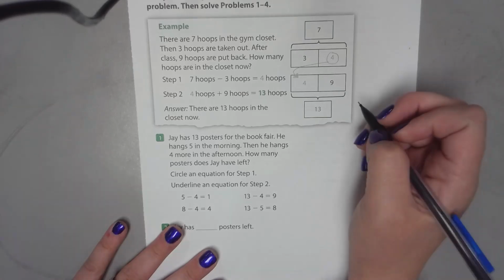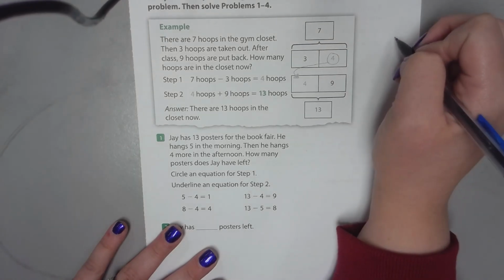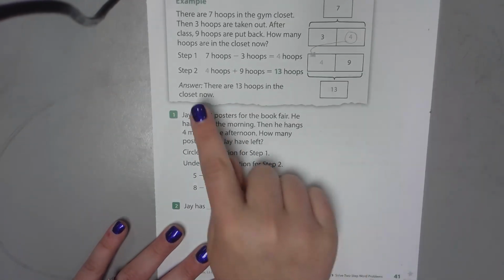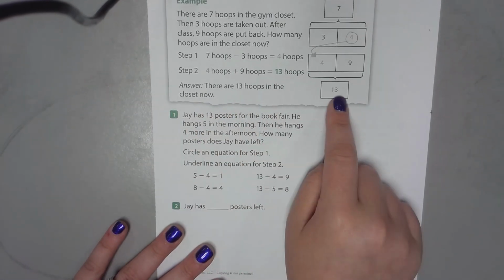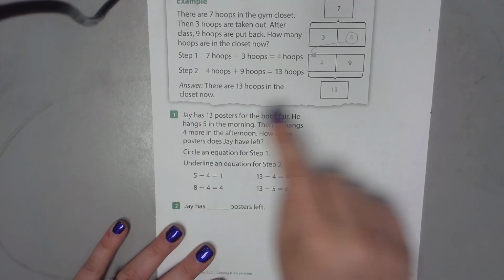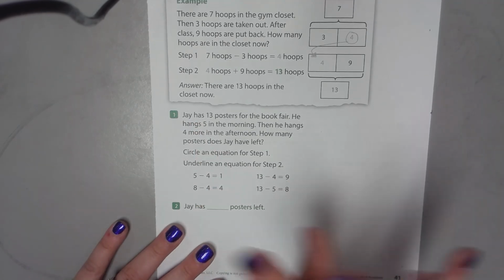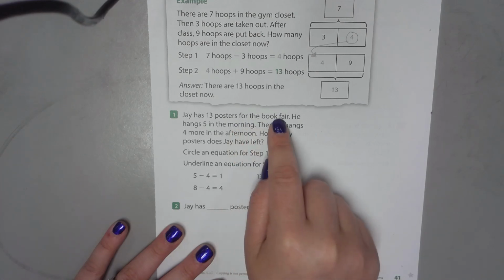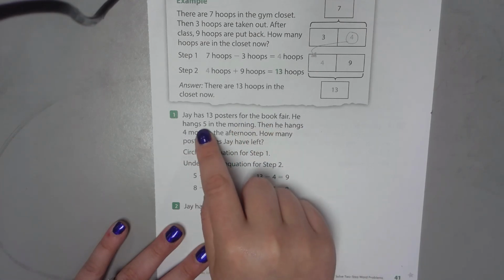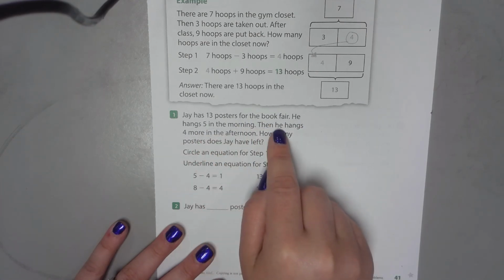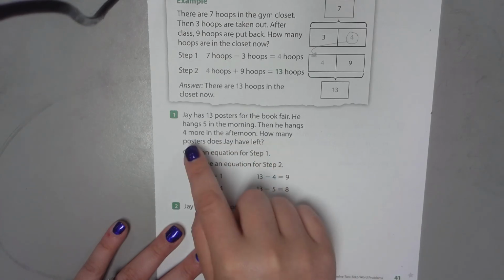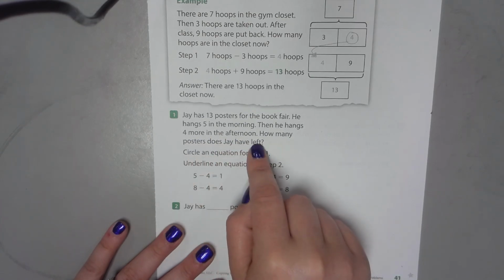You could have drawn that too. 7 hoops. You could draw it with a picture. You could have used manipulatives, all that. Okay, so now there are 13 hoops in the closet. This one says, and there's room to draw here. You have your table, all that. Jay has 13 posters for a book fair. He hangs 5 in the morning, then he hangs 4 more in the afternoon. How many posters does Jay have left?